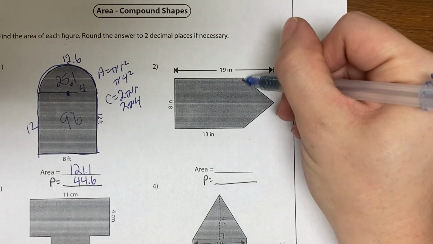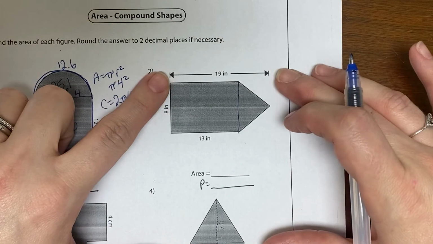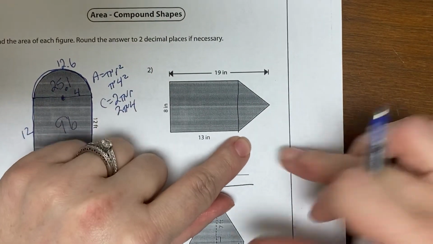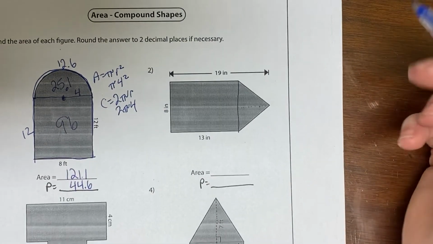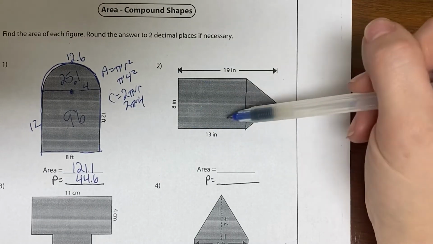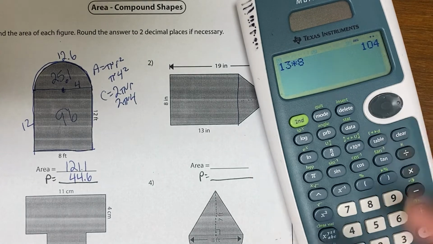All right, number 2 here we have, I call it the pencil. The whole pencil is 19 inches. The base of the pencil is 13, so then the point, we can find out what that is. All right, let's do area of the rectangle, base times height. So we'll do 13 times 8, gives me 104.